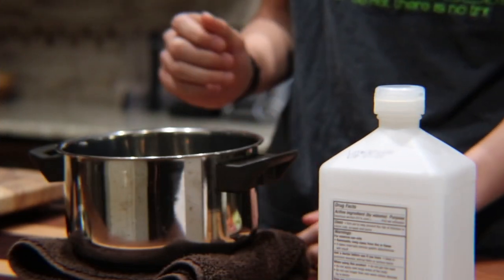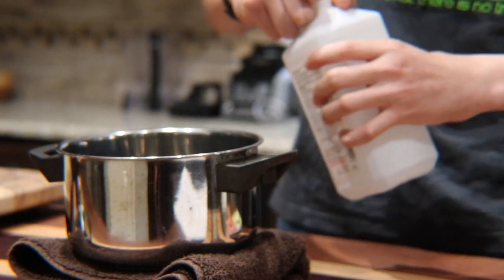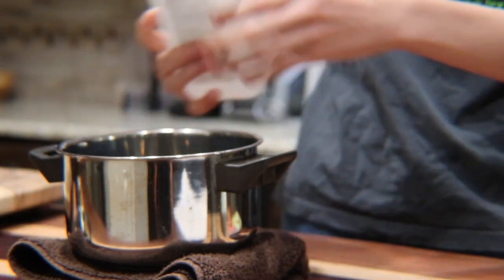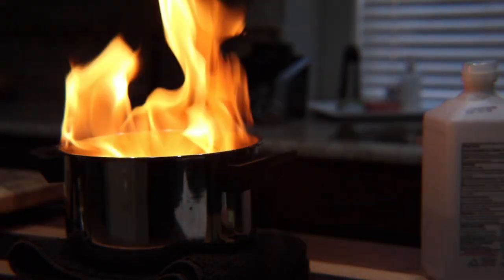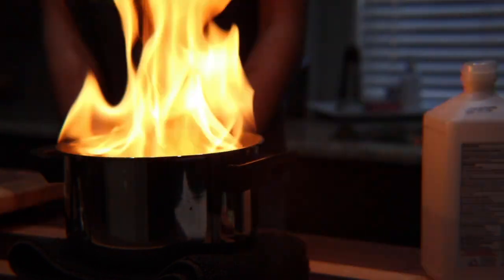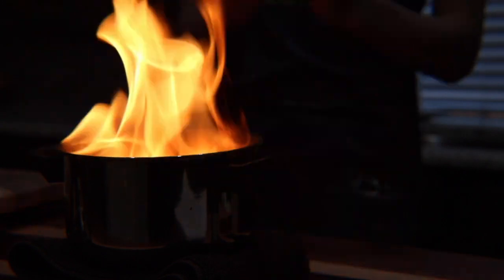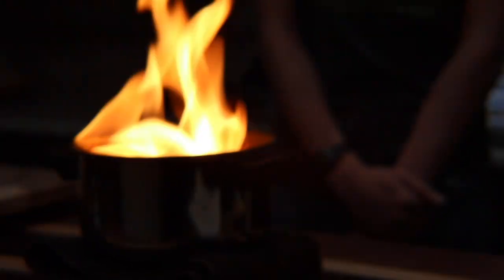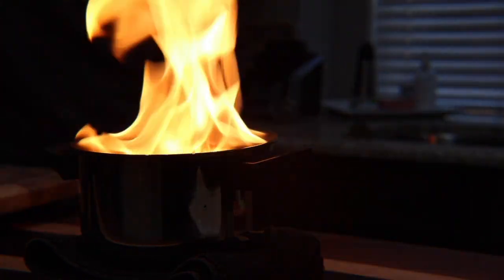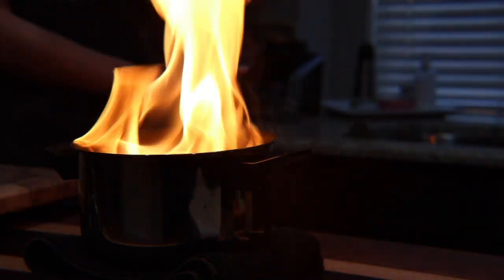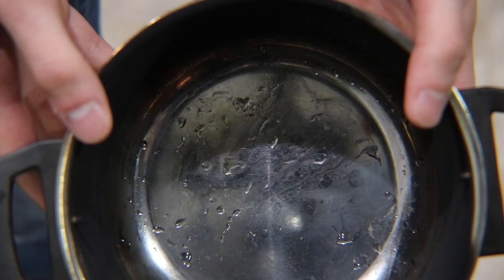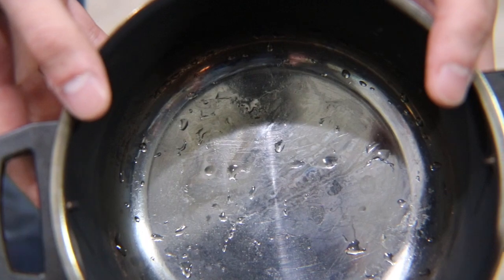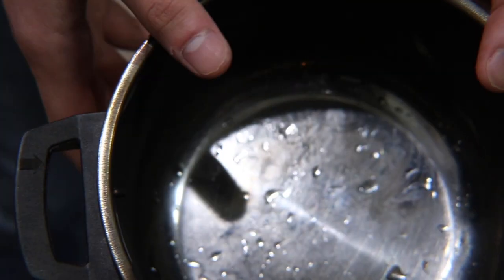Now, to demonstrate temperature, what we have here is a hydrocarbon, in this case, isopropyl alcohol, which is going to undergo a combustion reaction with a little help of this match. As a result of this exothermic reaction, carbon dioxide was produced, and as you can see, a trace amount of hydrogen hydroxide, or more commonly referred to as water.